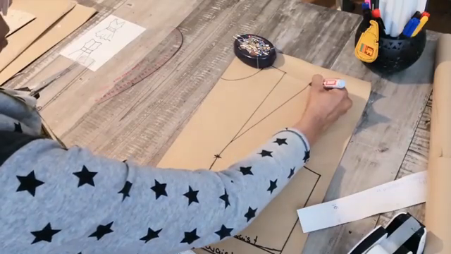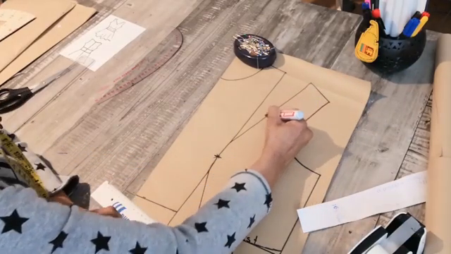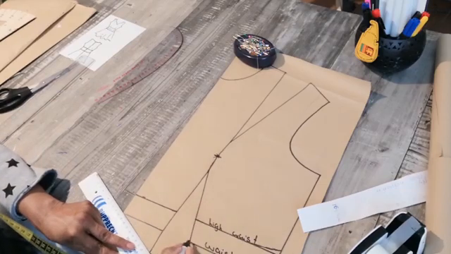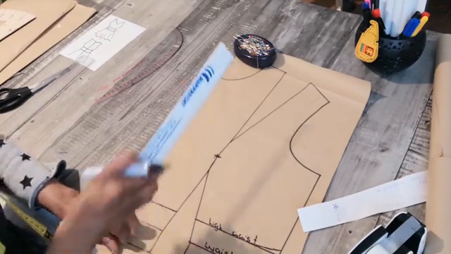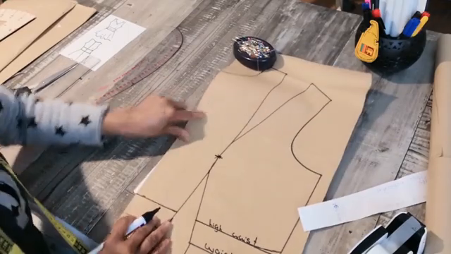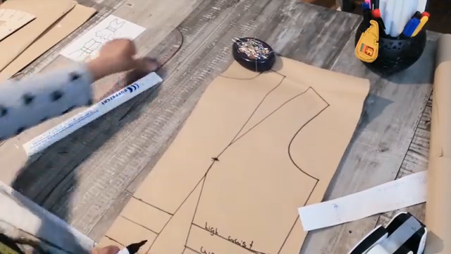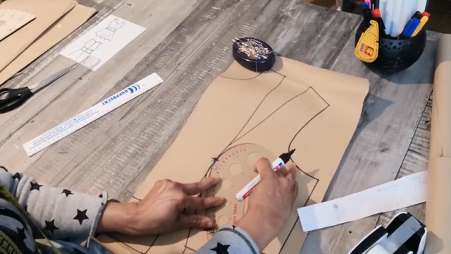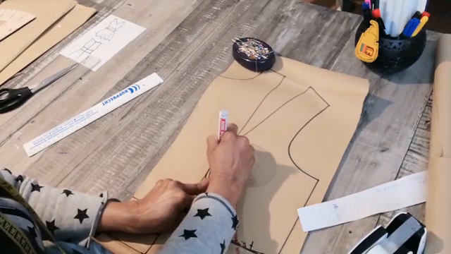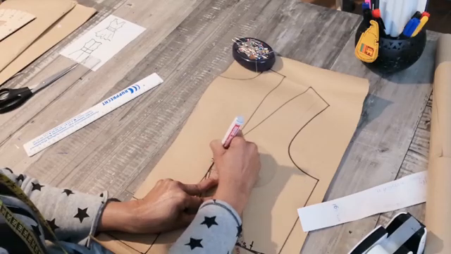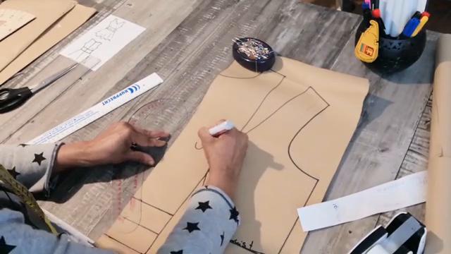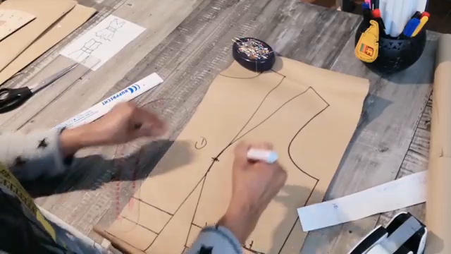Now you are going to draw a princess line until here. You can make a little bit of curve here. This is part 1 and 2.